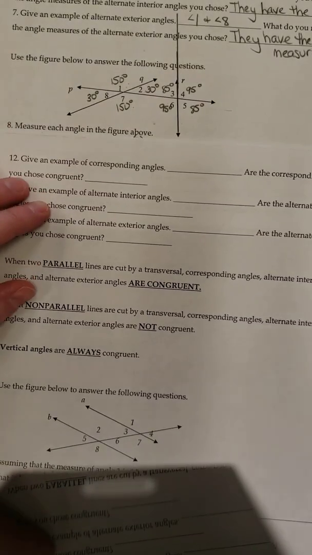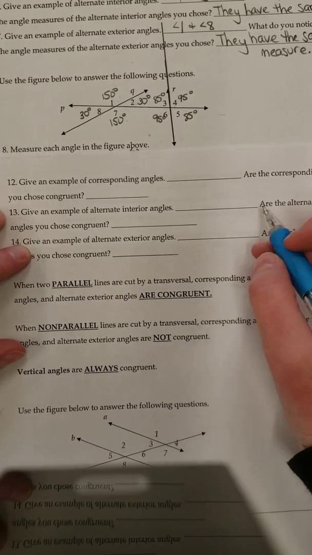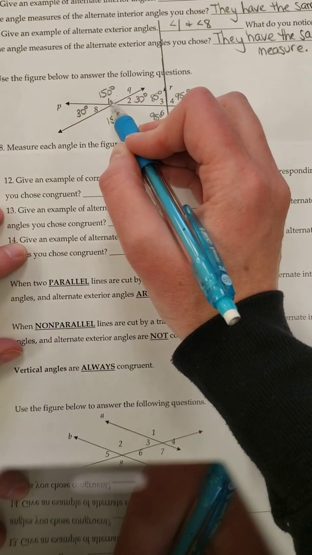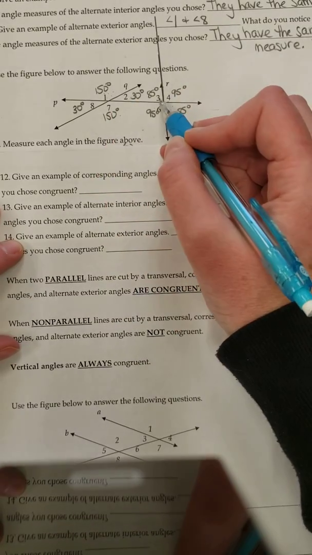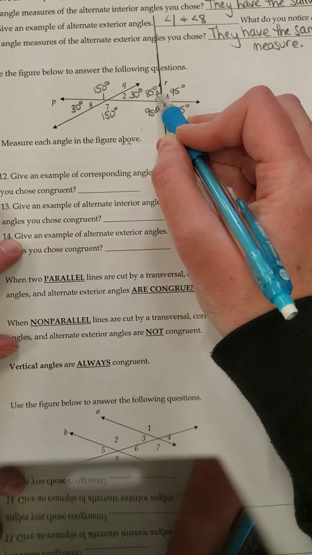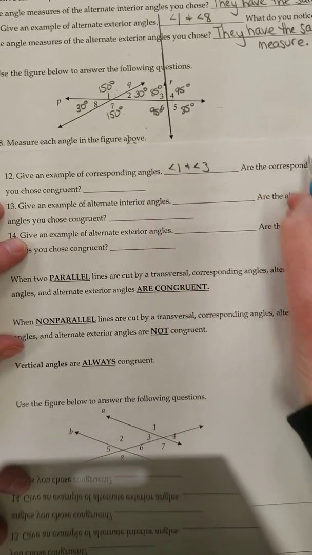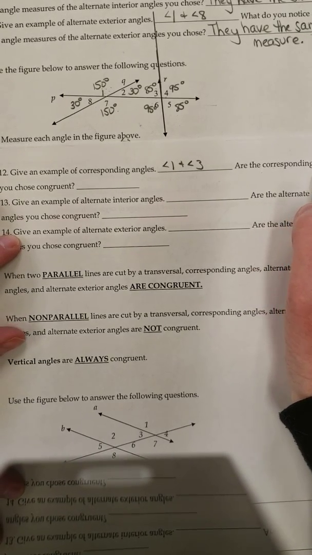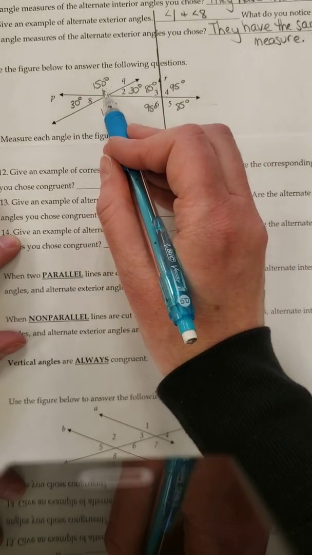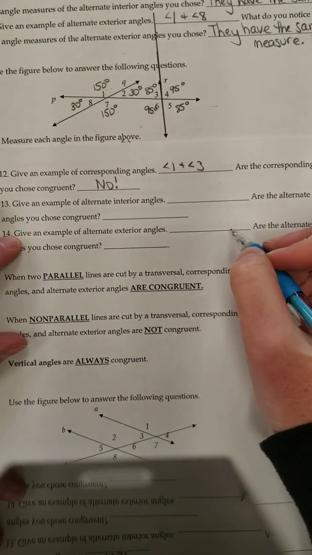Okay. Give an example of corresponding angles. So angle 1 is above the transversal and to the left. So angle 3 is also above the transversal and to the left. So angle 1 and angle 3. Are the corresponding angles that we chose congruent? Do they have the same measure? 1 and 3? No, they do not.